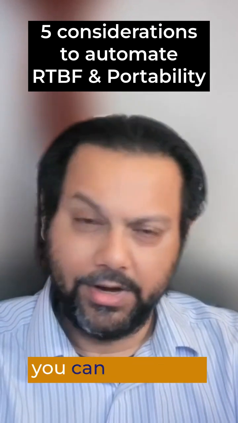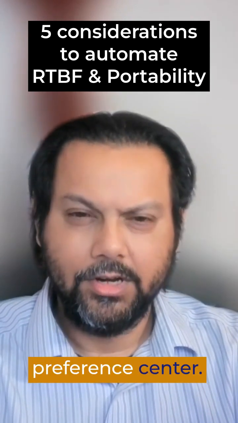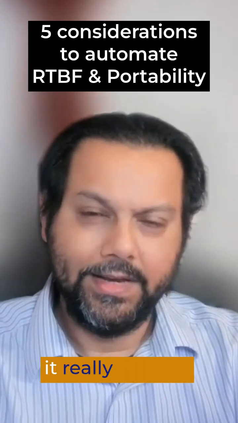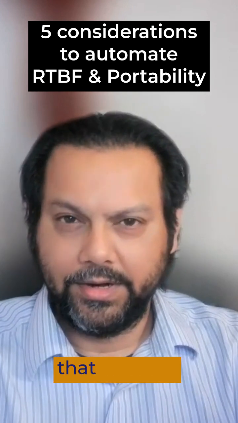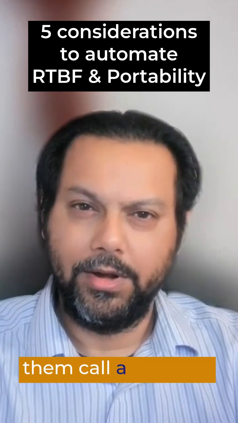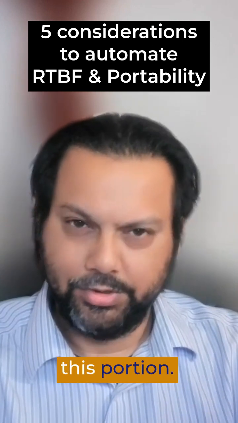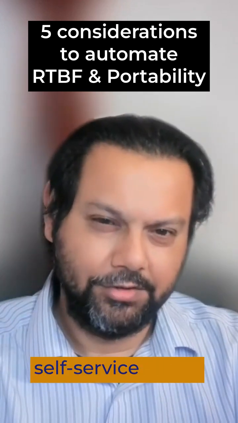We make one, so you can get Cloud Compliance's preference center. You can use Salesforce's or somebody else's. Essentially, make it really easy for someone to make that request. Definitely don't make them call a number. Don't have anybody manually take this request. Just streamline and automate this portion. Super easy. Give it a very self-service flavor.